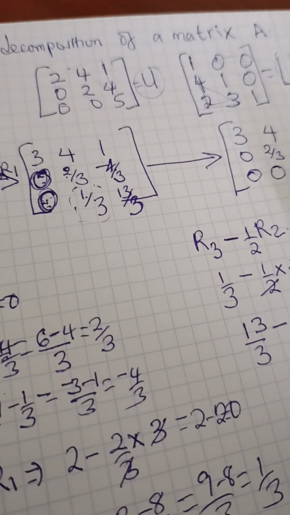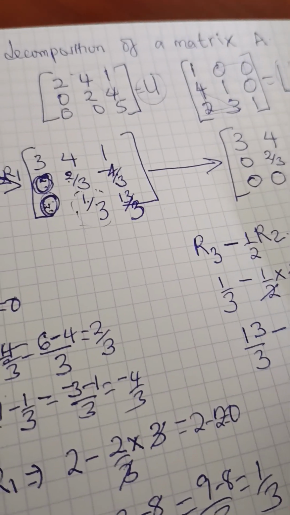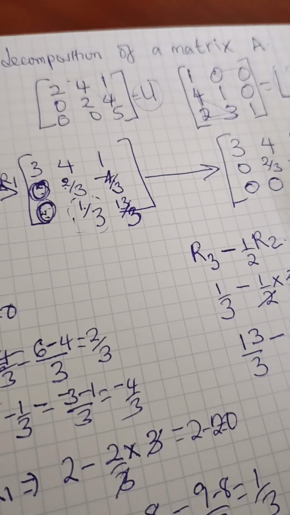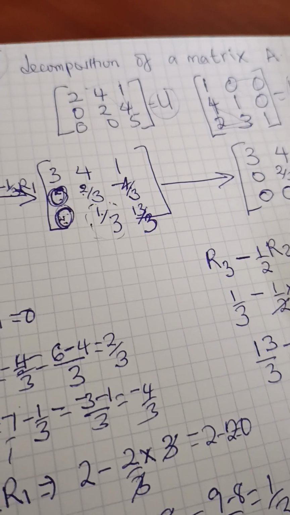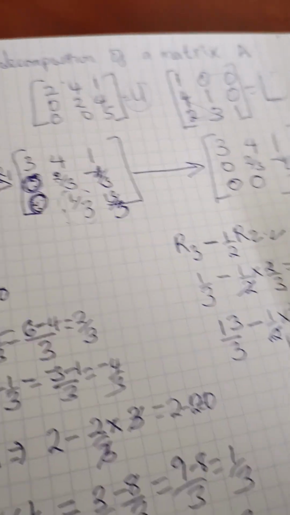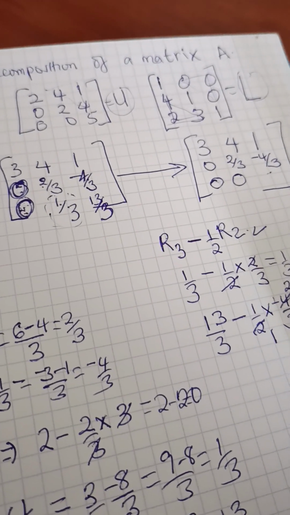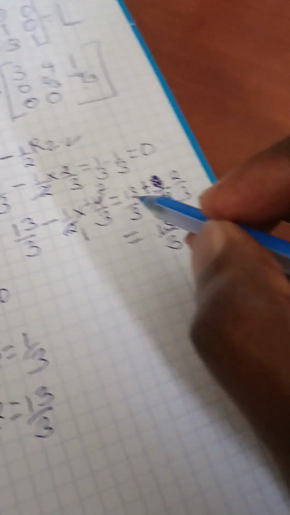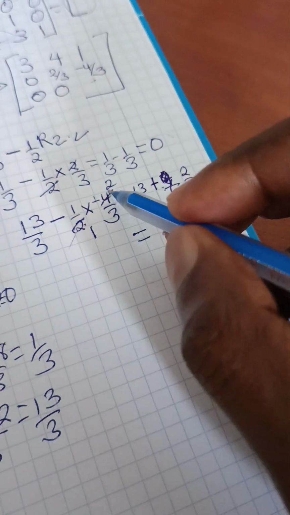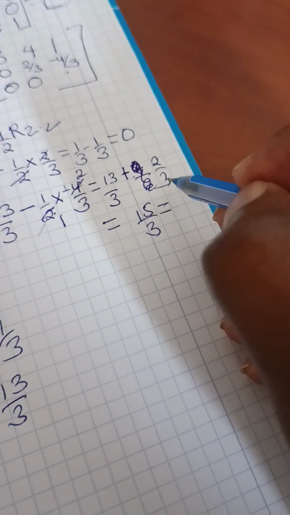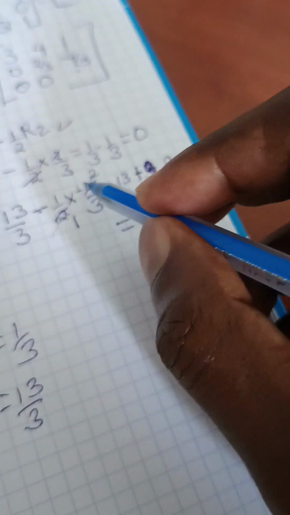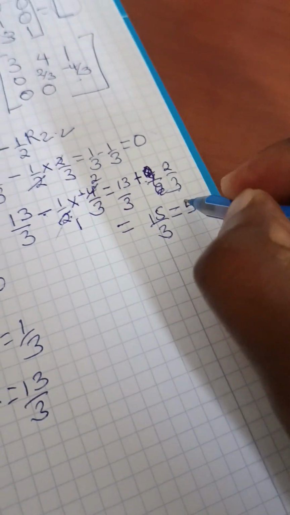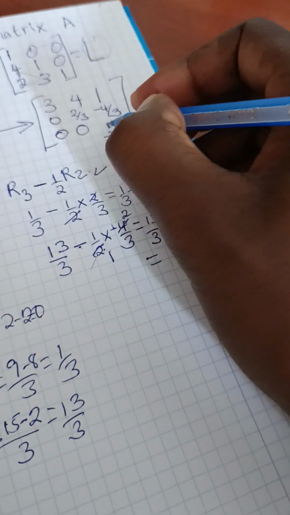This one becomes plus 2 over 3. So this one becomes 15 over 3, and 15 over 3 is 5. I remained with 2 over 3 because it is minus and minus becomes a positive. So I end up getting 5, and this one is 5.